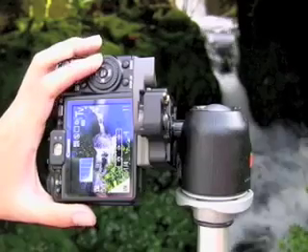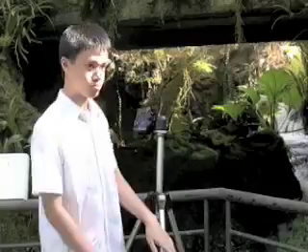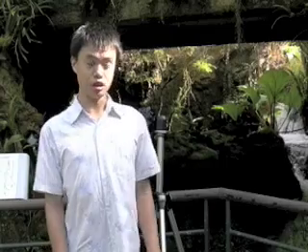Okay, now I'm going to demonstrate the difference by using a fast shutter speed of about 1/100 of a second. And I'll be taking the picture now.